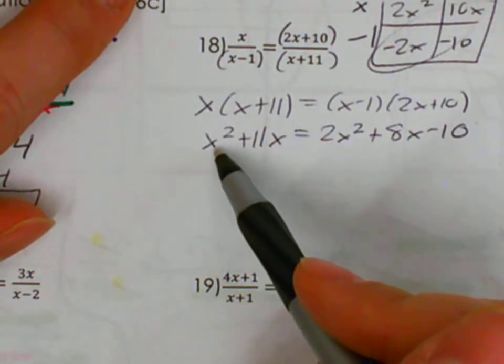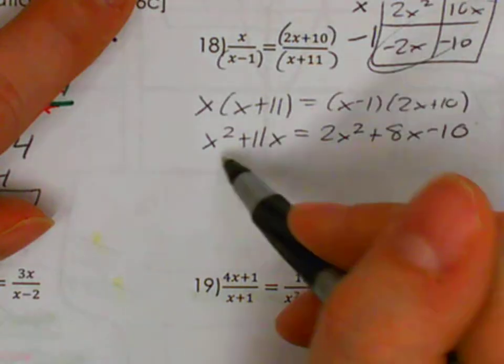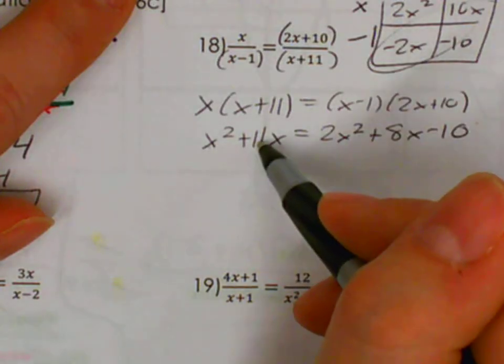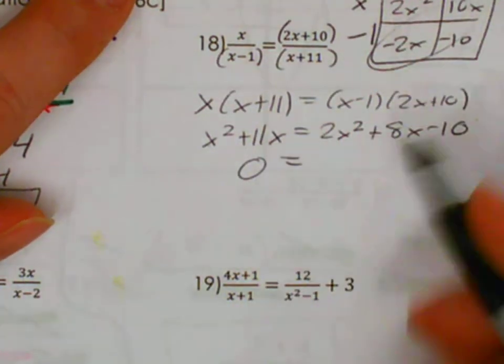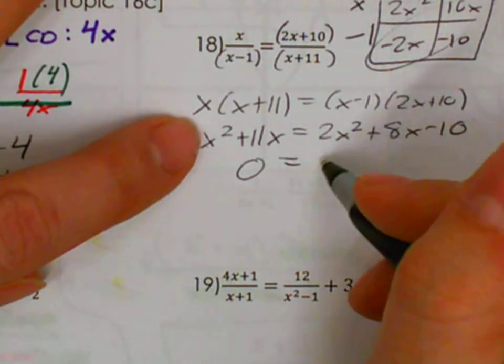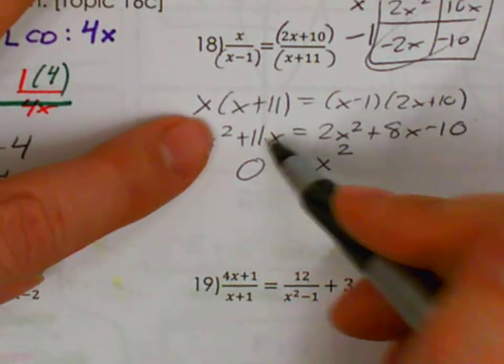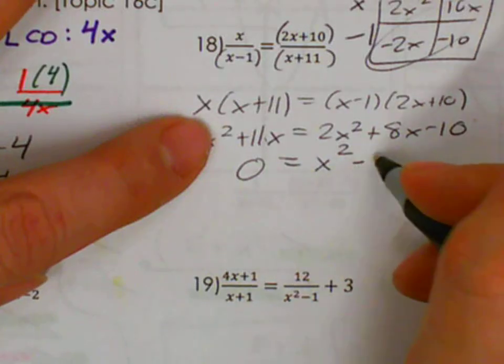So I'm going to move all these things on the left over. I'm going to subtract x squared and subtract 11x. When I subtract x squared from here, I get x squared. When I subtract 11x from 8x, I get negative 3x.